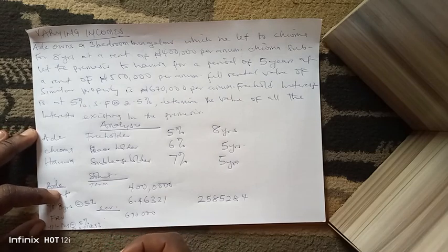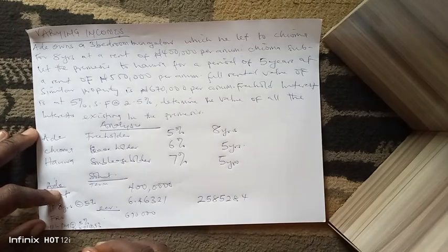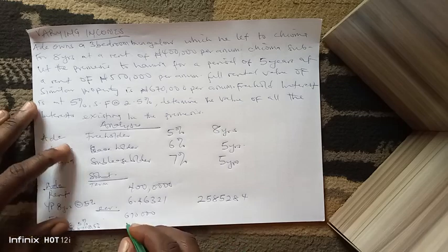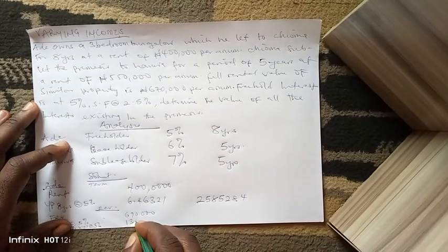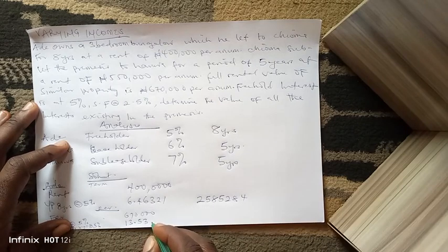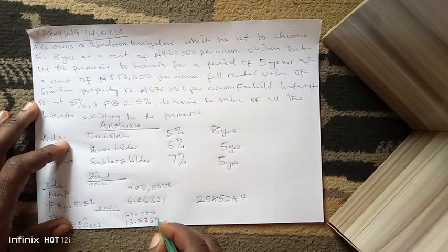Or you can go direct and say YP in perpetuity 5%, deferred 8 years. You're going to get 13.53679.